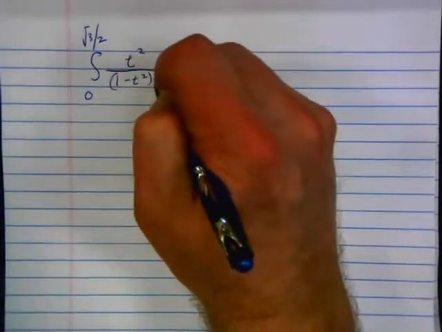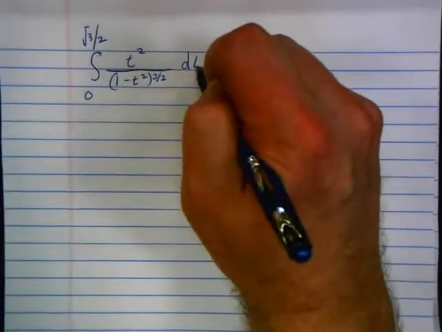How about the integral from 0 to the square root of 3 over 2 of t squared divided by 1 minus t squared to the 3 halves dt.